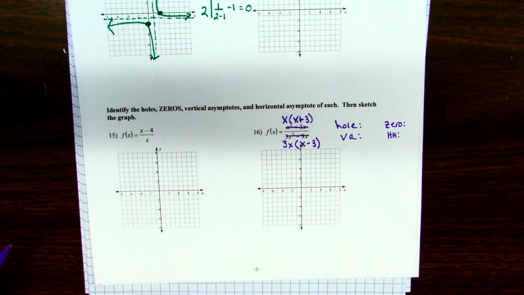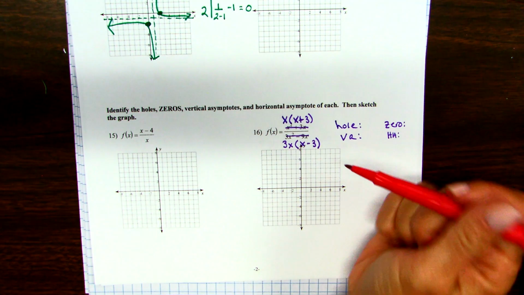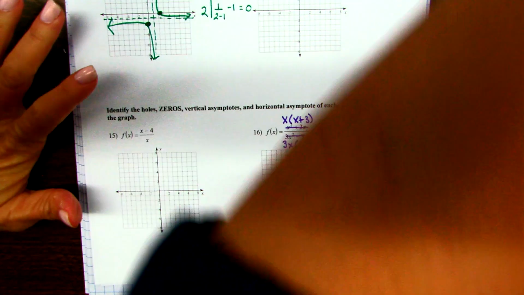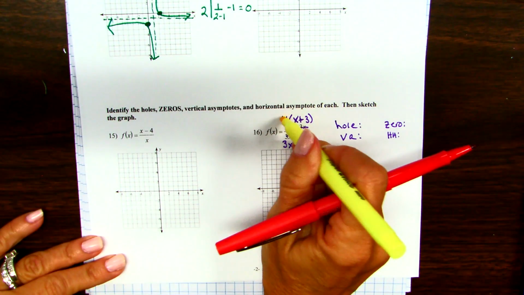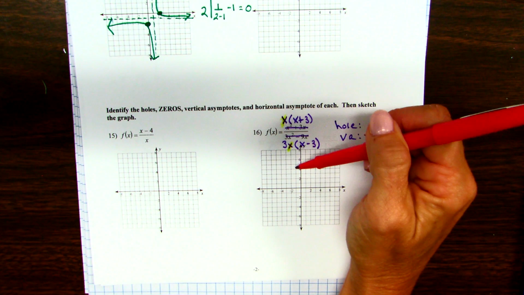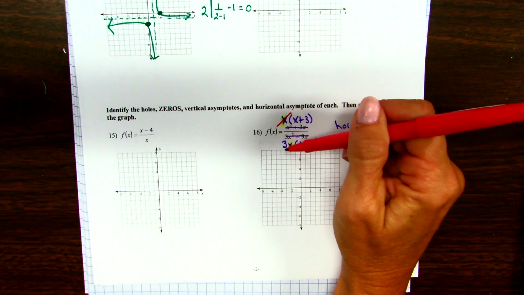And in this problem, the first thing you always look for is holes. That's why I always put it first, to help you remember. Does anything cancel in this? Look closely. Does anything cancel? Nothing cancels? That's wrong. The x's cancel. See how these x's are not attached to pluses or minuses? That means we can cancel them.